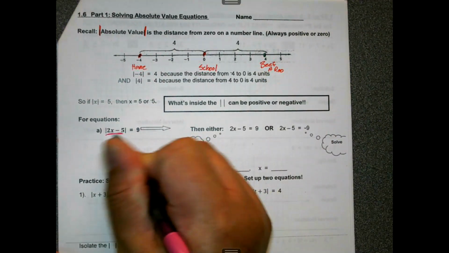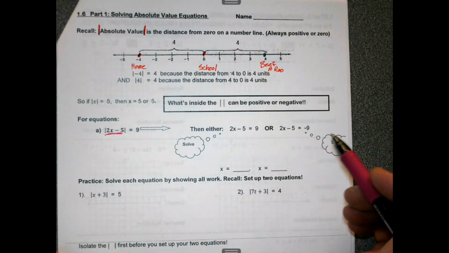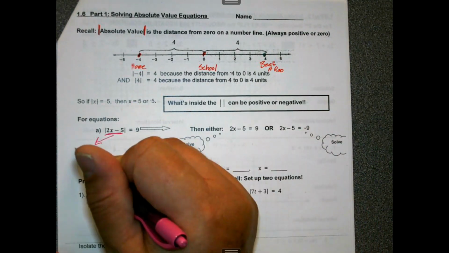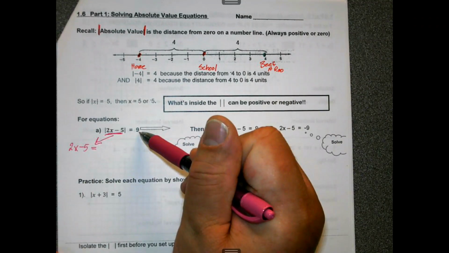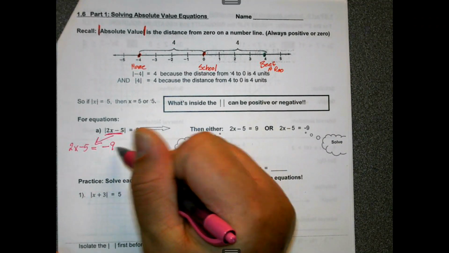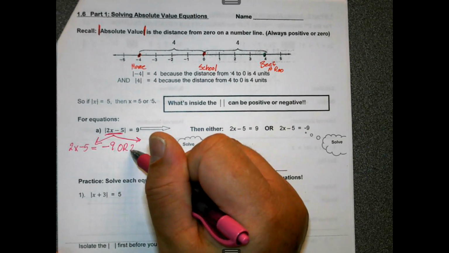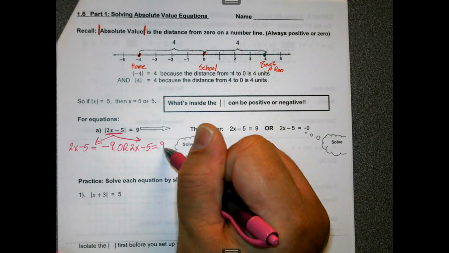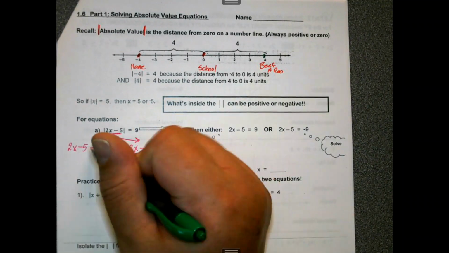So what you do is you take what's inside and you split it up. You go, well, this could equal the 2x minus 5, can equal the opposite of what they're negative 9, or you take what's inside and it can equal the number that's given to you. So with absolute value equations, like I said, you always have two problems to solve.